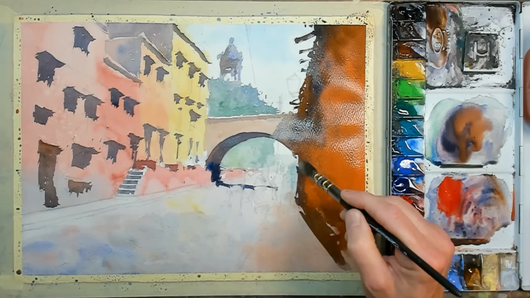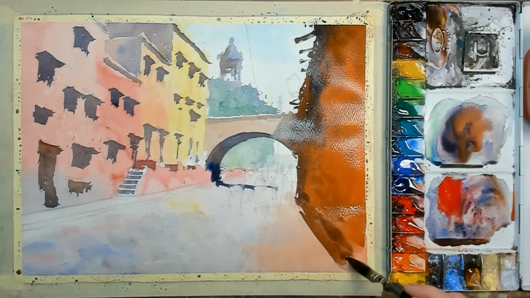And a bit vertical with the side of the building.